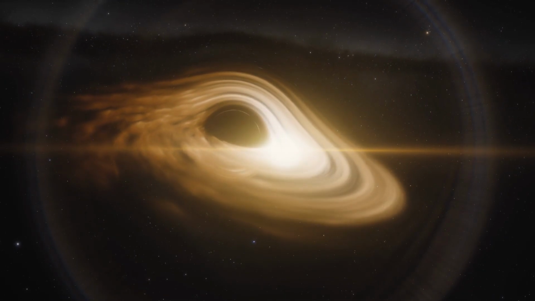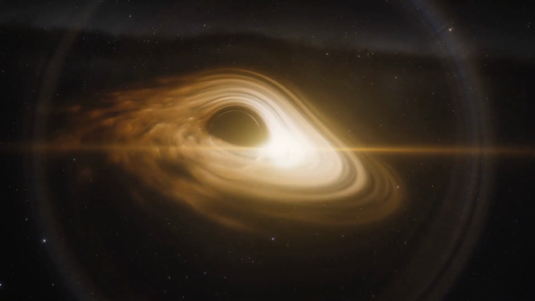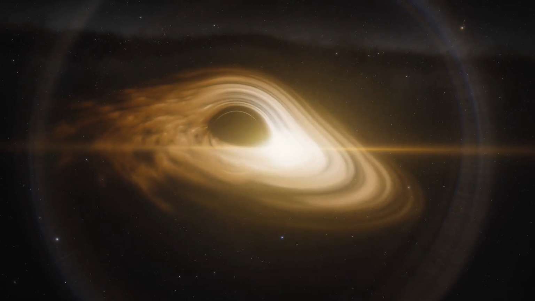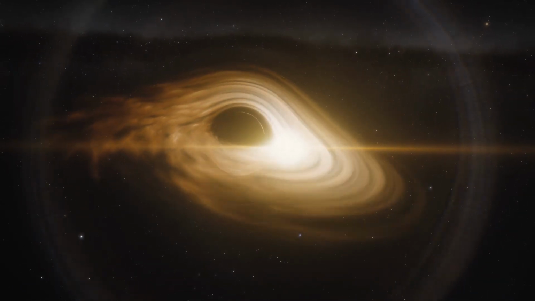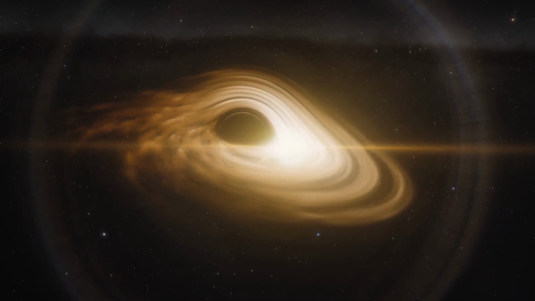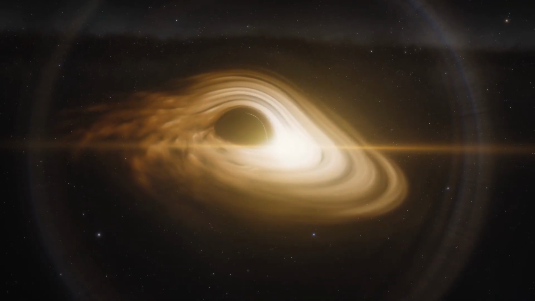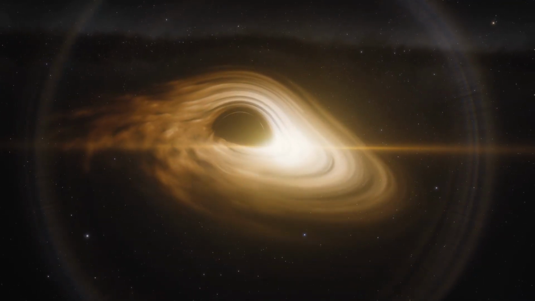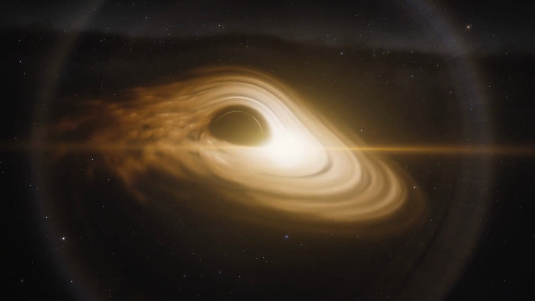The first stellar mass black hole candidate discovered this way was Cygnus X-1, identified in 1964 as an X-ray source and confirmed as likely containing a black hole through orbital studies of its blue supergiant companion star. The system emits powerful X-rays because matter from the supergiant flows onto an accretion disk around the black hole.